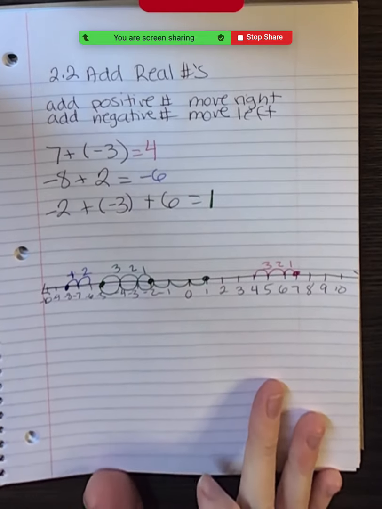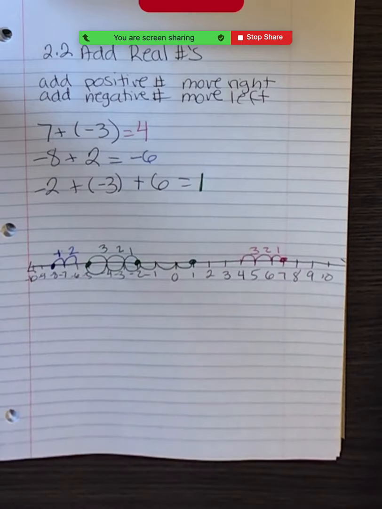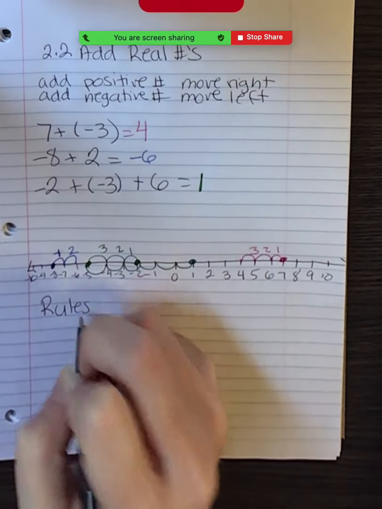Okay, this is time consuming though, right? We have to draw a number line, then count back and forth. So we're looking for a way to do this quicker. Okay, and that takes us to the rules of addition.